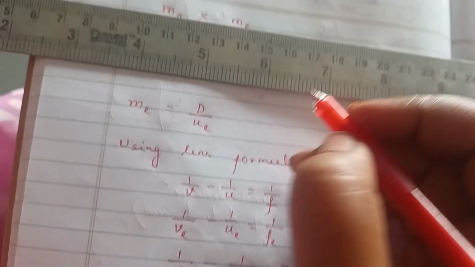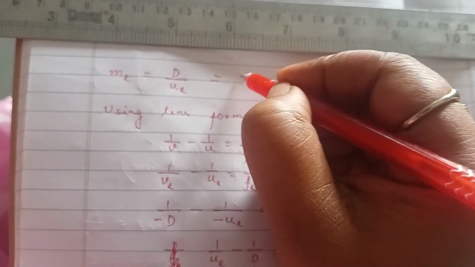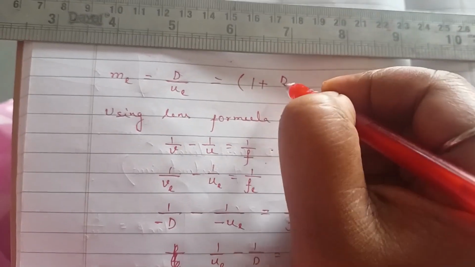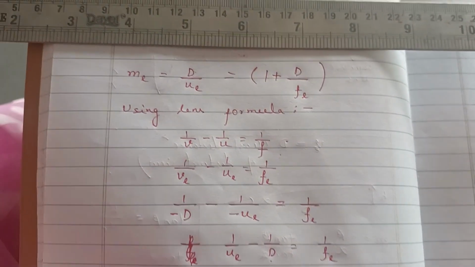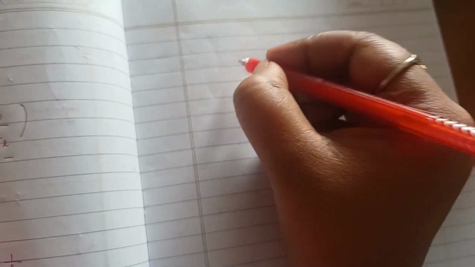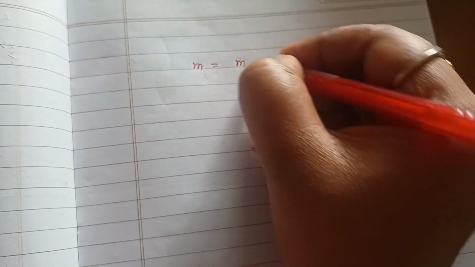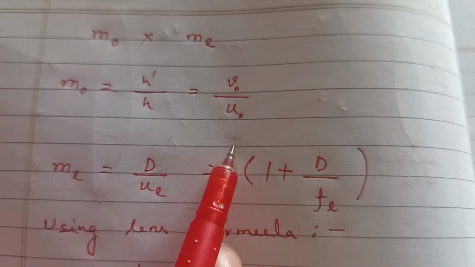So this we can substitute over here in ME. So ME can be written as 1 plus D by FE. ME done. So magnification was MO into ME. MO we have found out, VO by UO.